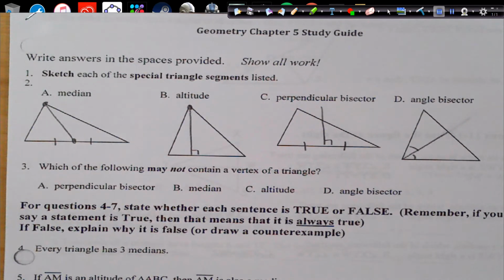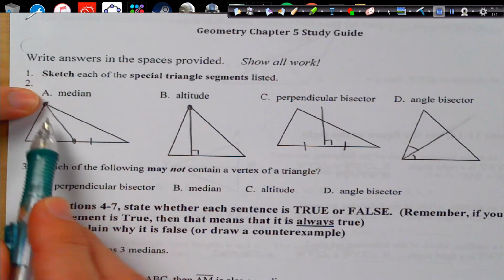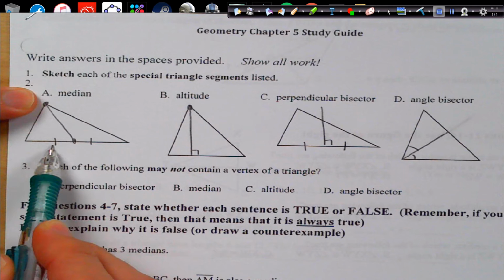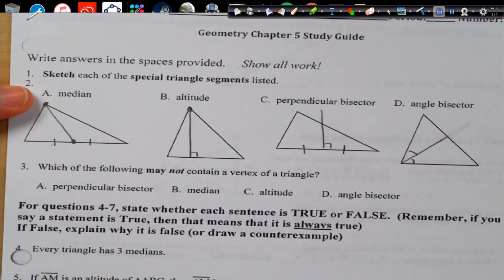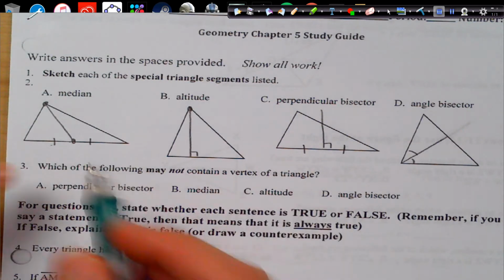Okay, here we go. Sketchy special segment. I already did it. We have a median right here. The definition of median is that it has to go through the vertex right there, and it has to cut the other side in half. These are called congruency marks. That's not funny, but they are congruency marks.